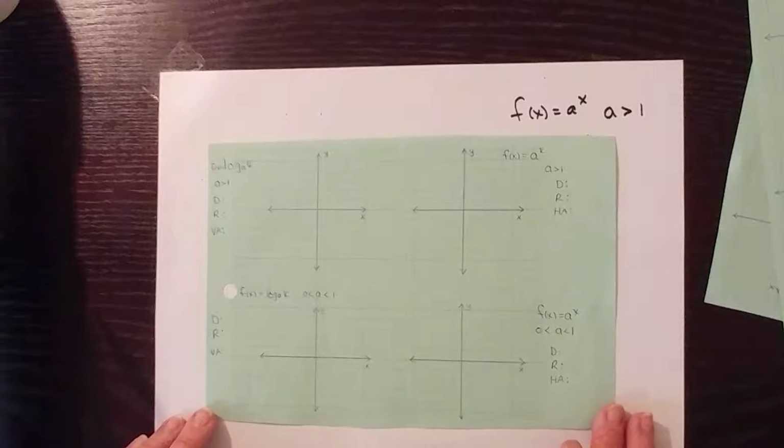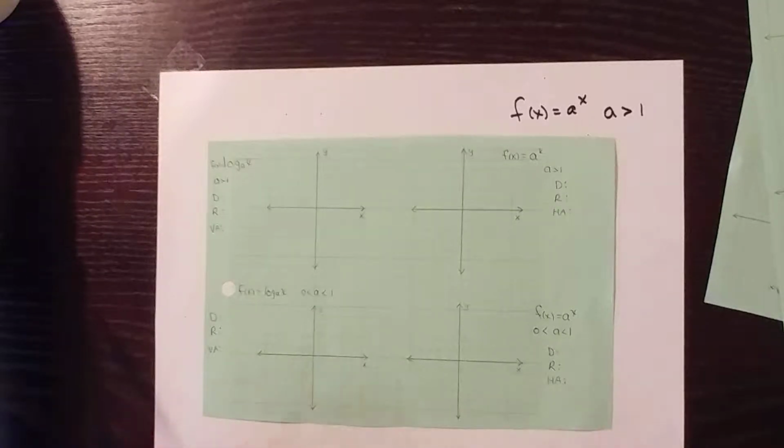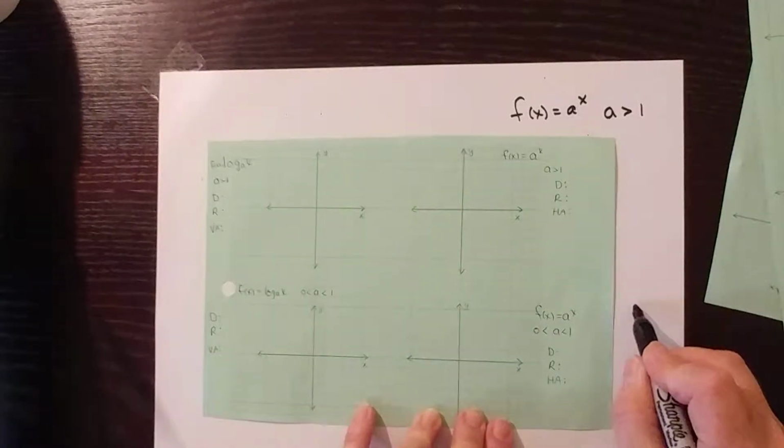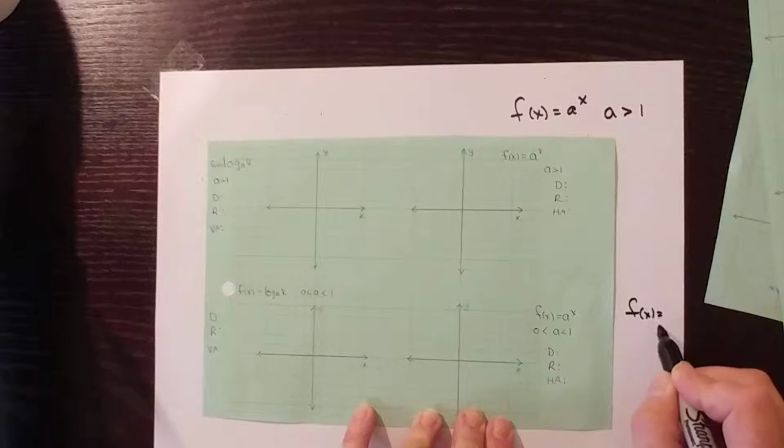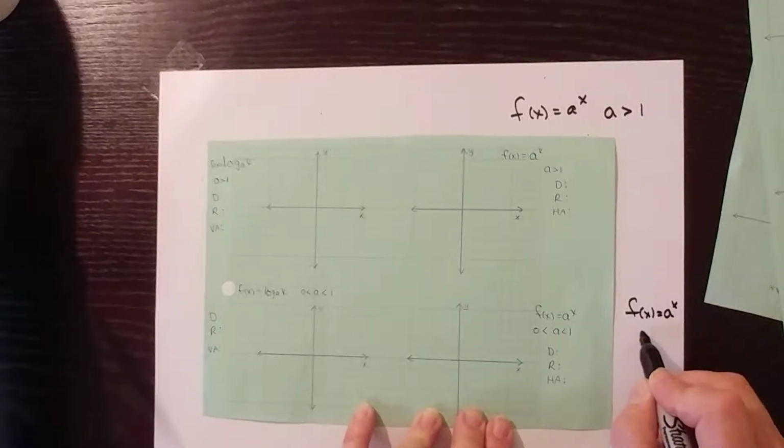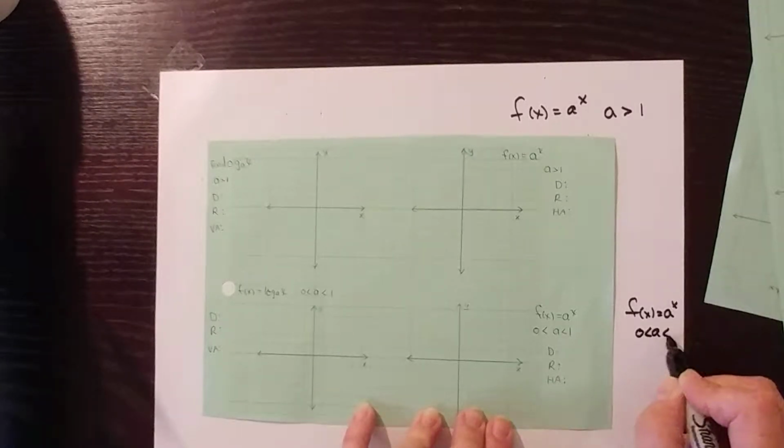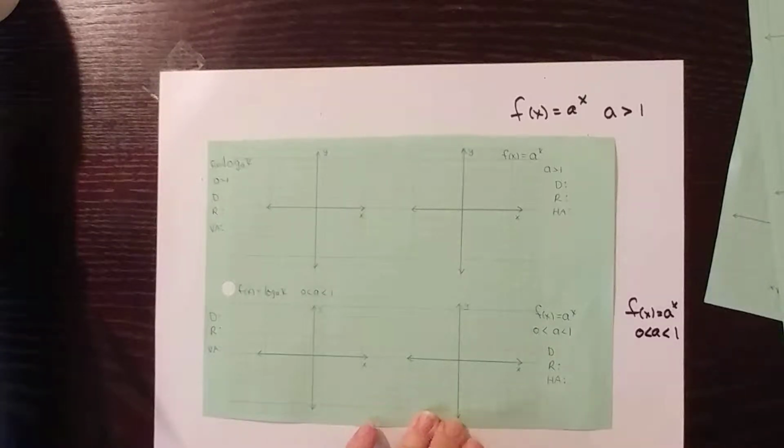And so the base is always going to be positive, and it will never equal 1. I mean, it can equal 1, but if it equals 1, then it's just a horizontal line. So we look at the conditions where a is greater than 1, or when a is down here. We'll look at the same graph. This one is f of x is equal to a to the x, but in this case, a is between 0 and 1. The base is between 0 and 1.